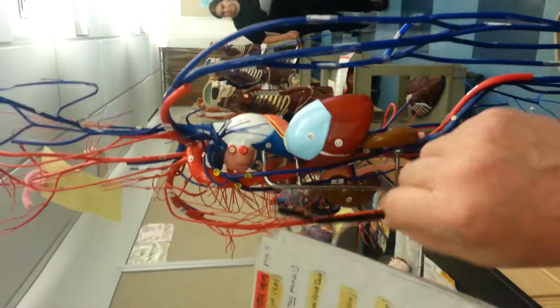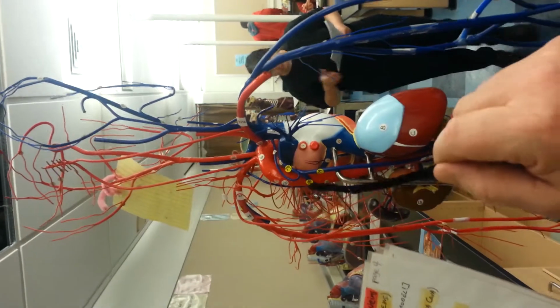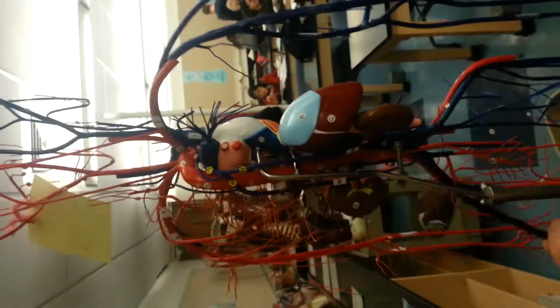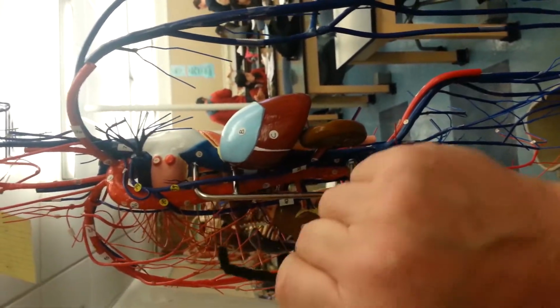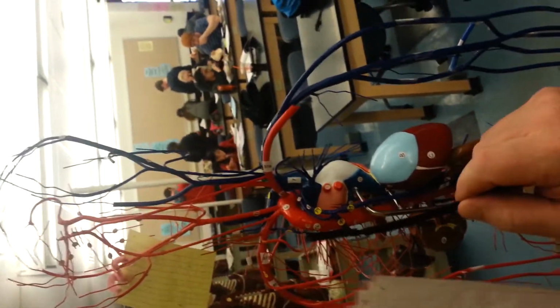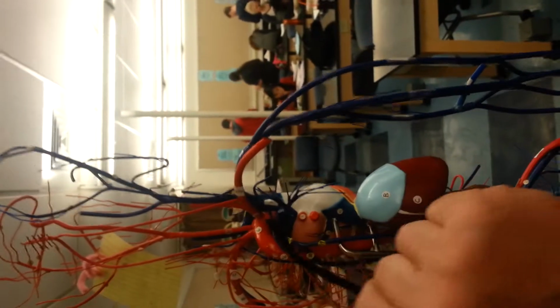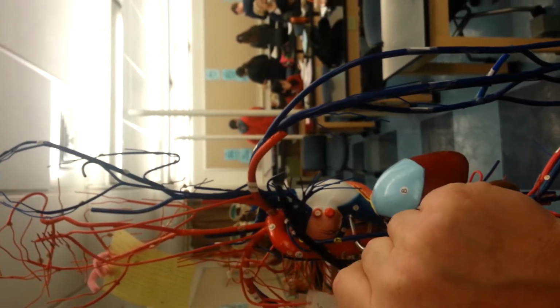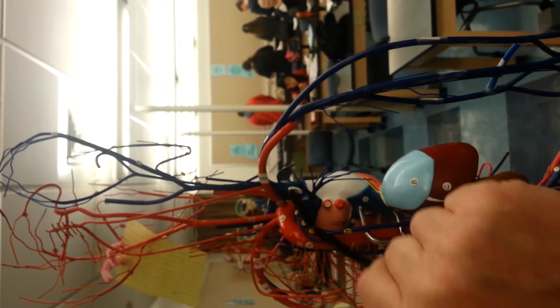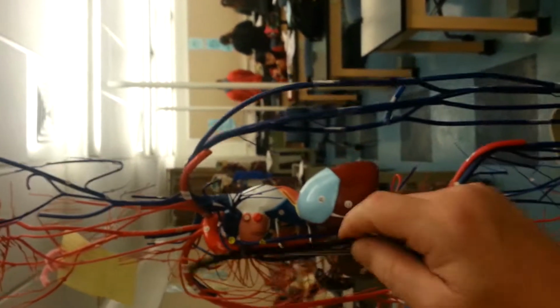And then number 40 is the hemiazygous. That also merges into the superior vena cava. That's coming from the left common iliac. 41 is the accessory, which drains into the hemiazygous, which we just talked about, but that comes from the left subclavian, so from the top of my body. And then the superior vena cava, which is the major azygous system, drains directly into the right atrium of the heart. So that's it.